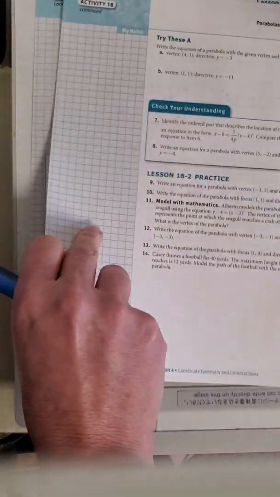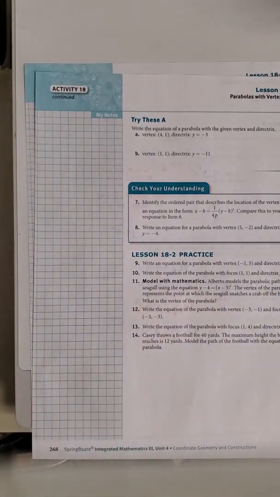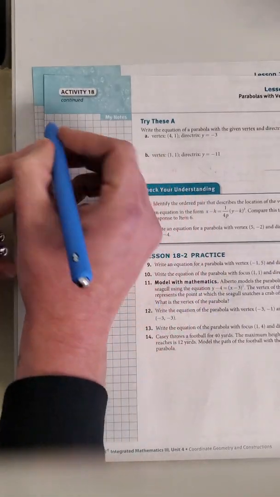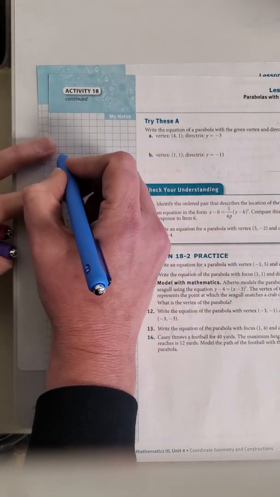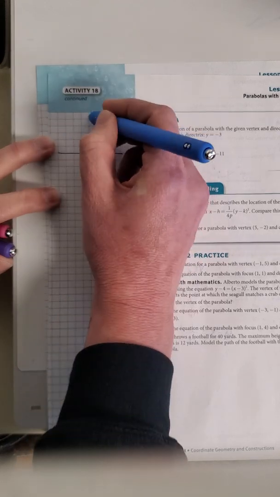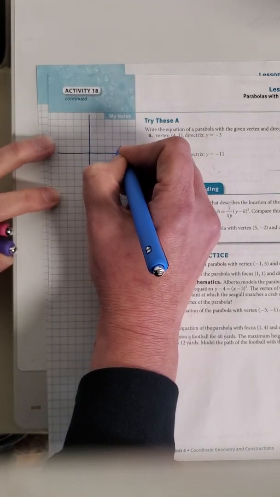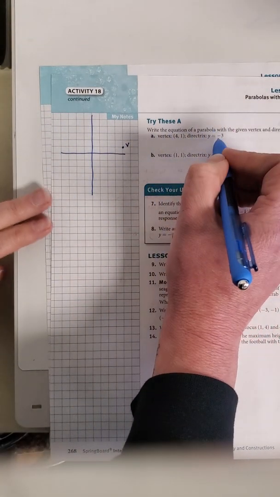All right. And now let's go on to the try these. So it says to write the equation of parabola with the given vertex and directrix. So we've already shown that we want to graph it first. So we're going to graph our vertex is at 4, 1. So 1, 2, 3, 4, 1. There's my vertex. And the directrix is at y equals -3.